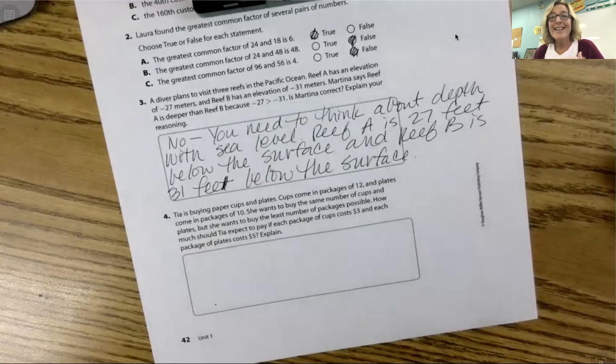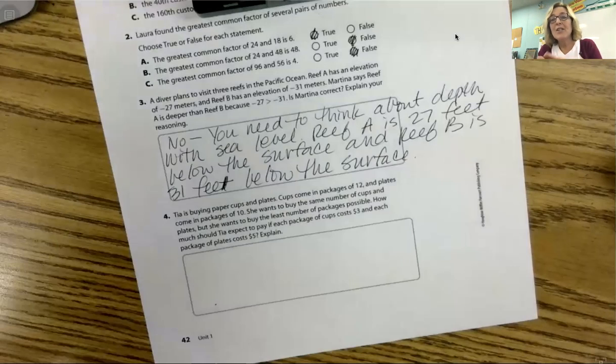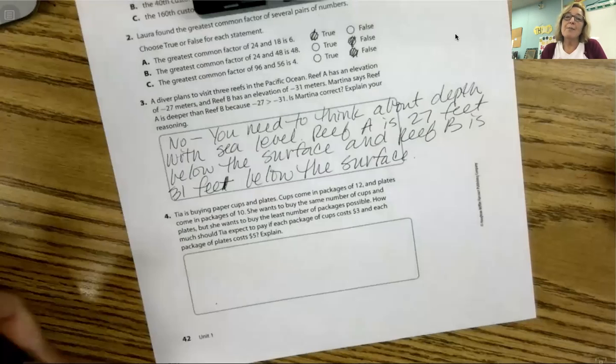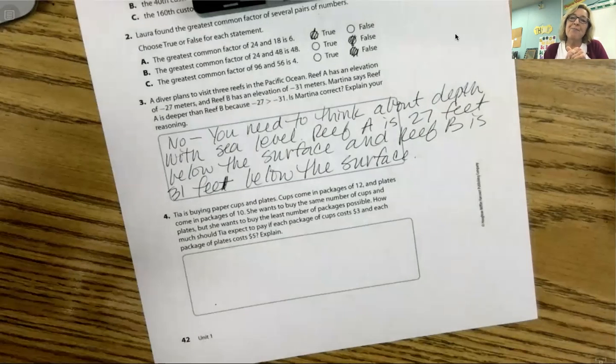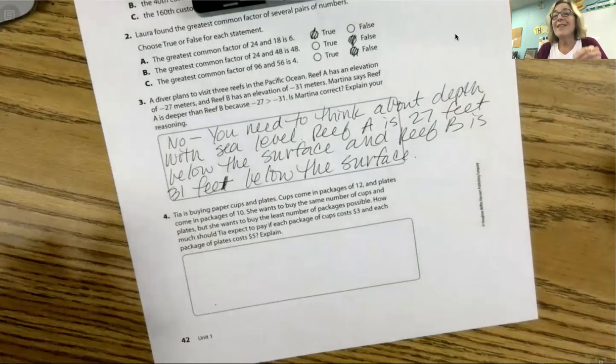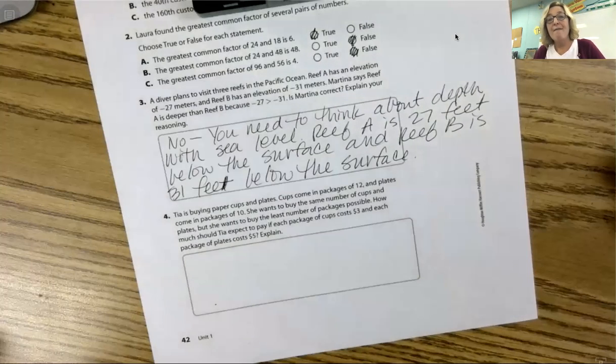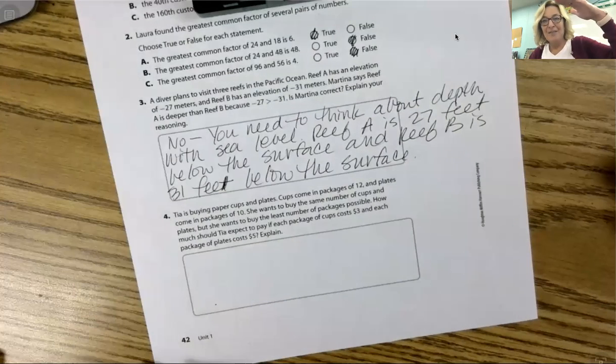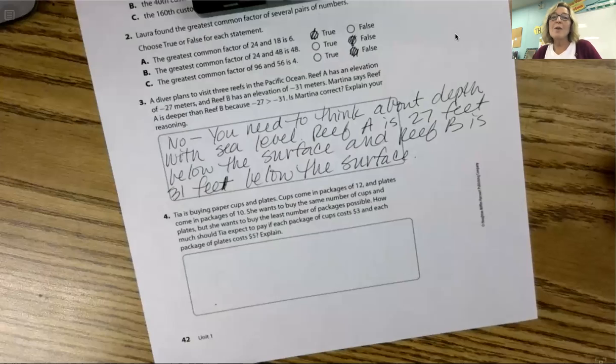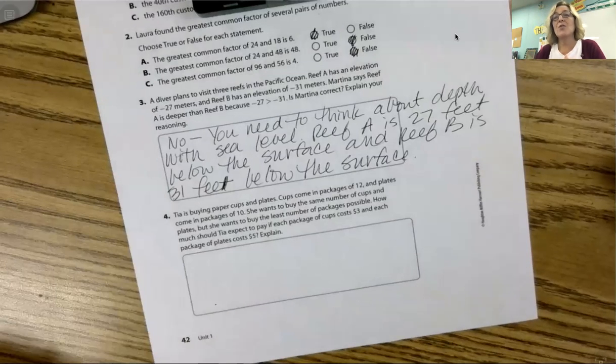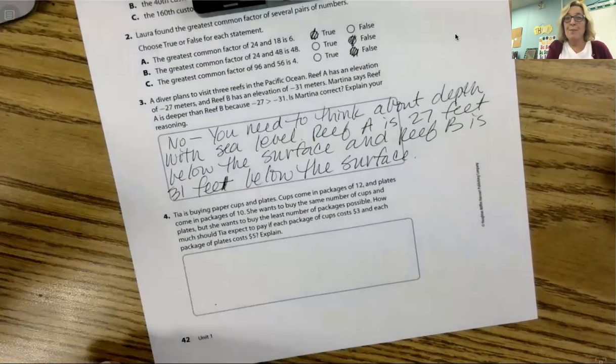But the reality is we're comparing how far down each of the reefs goes. So you have to think about depth not in terms of negatives, but how far below. And then you're looking at how far, because the one that's lower has further to go to get to the surface, right? So reef B is 31 feet below the surface. Reef A is only 27 feet below the surface. So reef B is deeper.